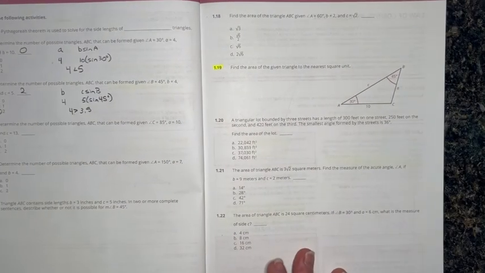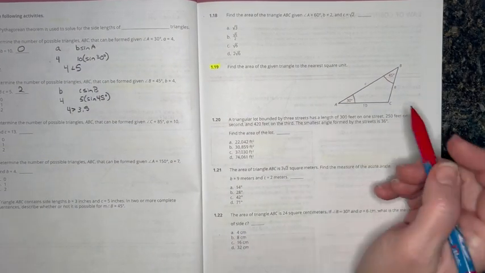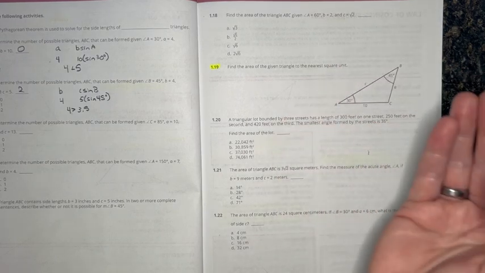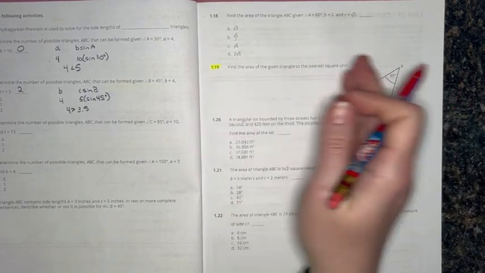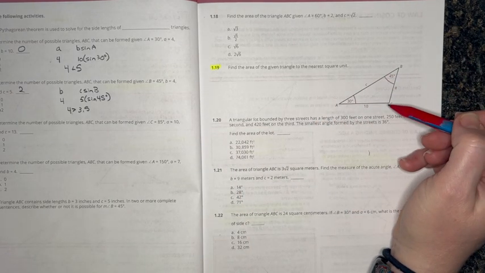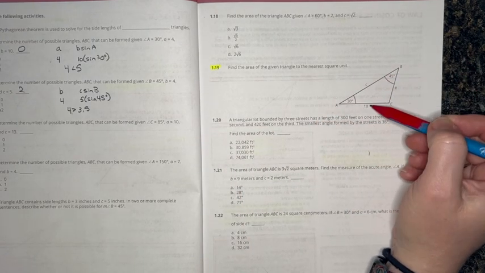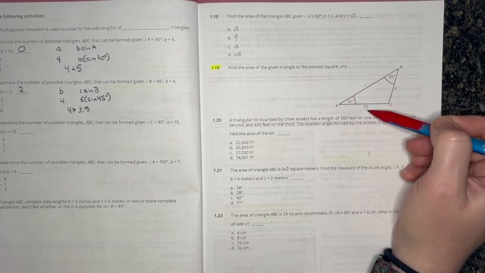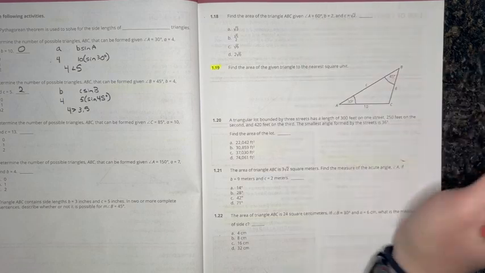Let's take a look at problem number 19. Find the area of the given triangle to the nearest square unit. Again, they're not giving us units. They are giving us a triangle here. We have angle A, but we don't have side A. We have angle B, and we do have side B. And then we don't have any parts of C.